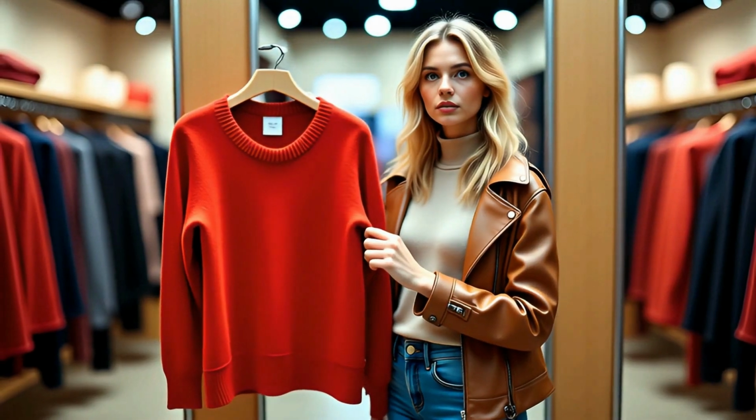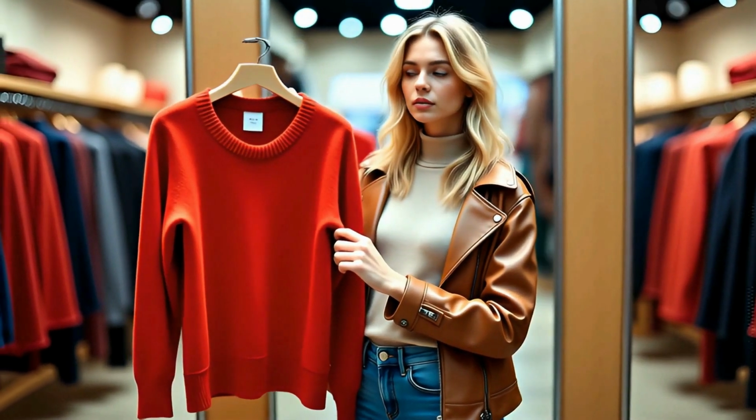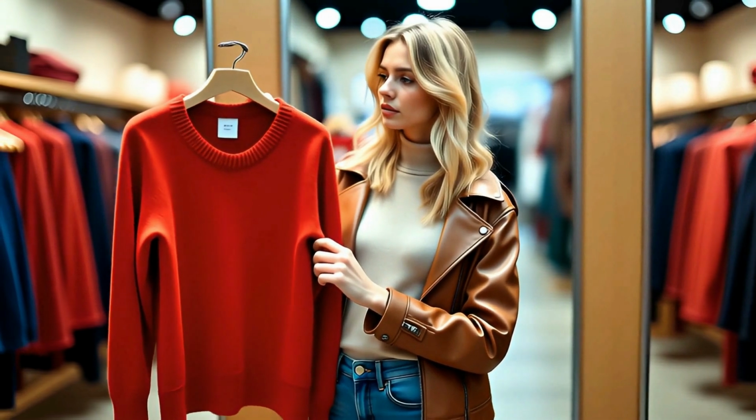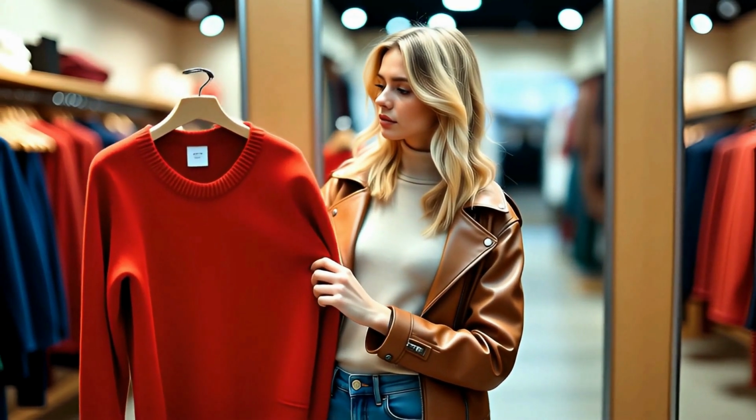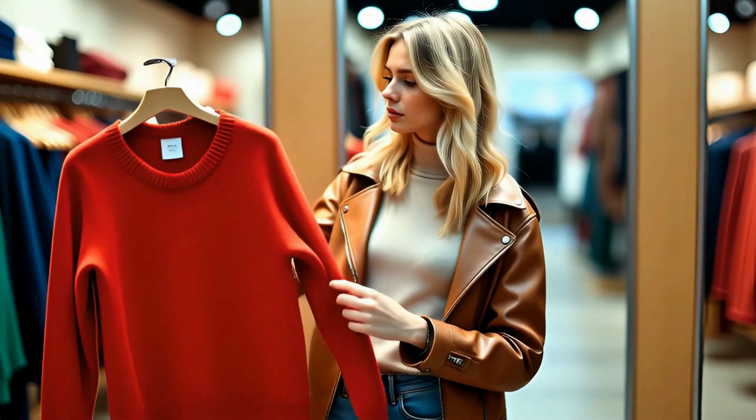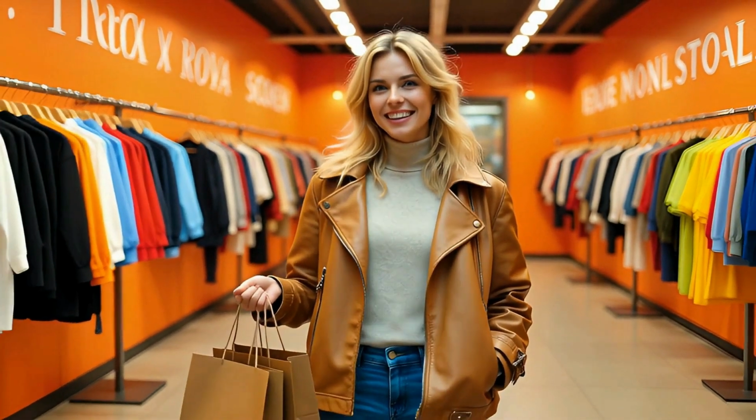That's exactly what I was looking for. This dress is gorgeous, and the price makes it even better. Oh, this sweater looks amazing. It's perfect for both casual days and outings. I'm definitely coming back. Best shopping experience ever.